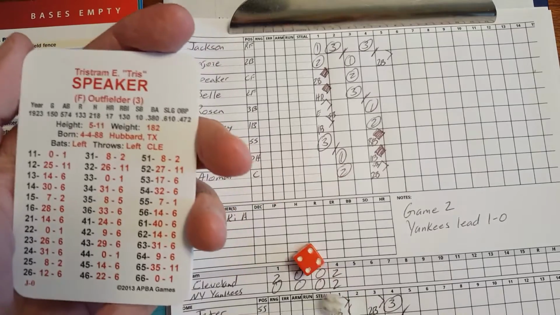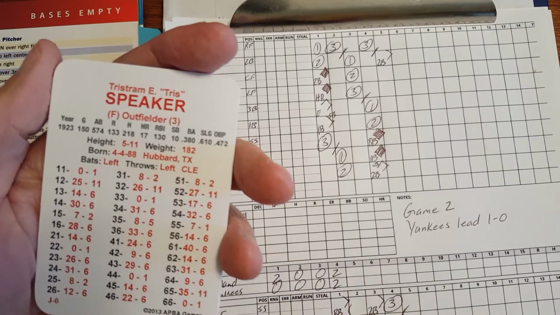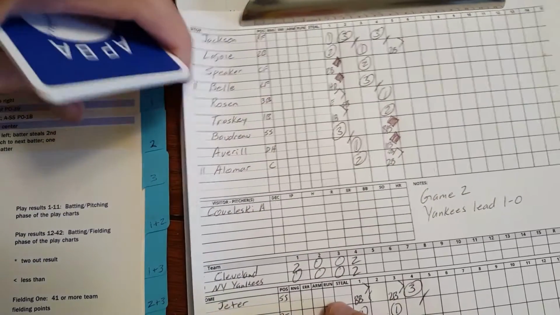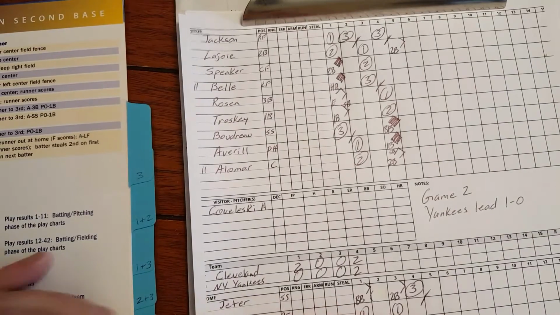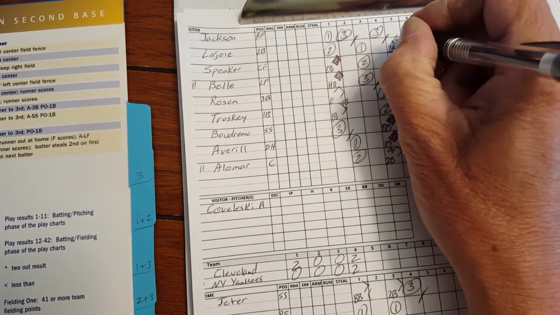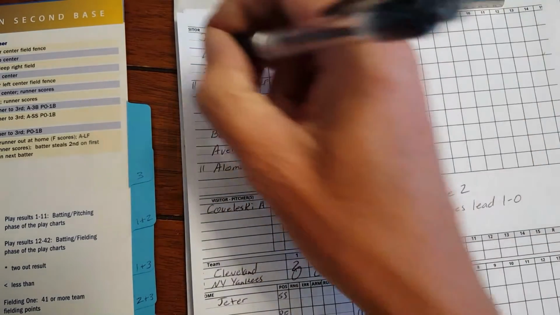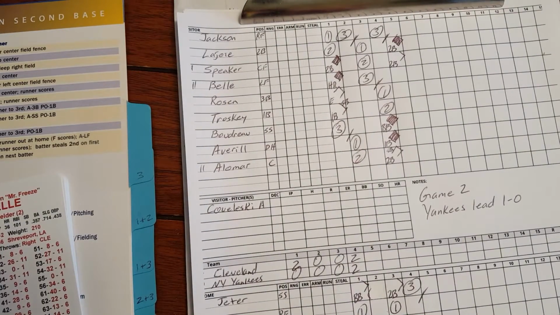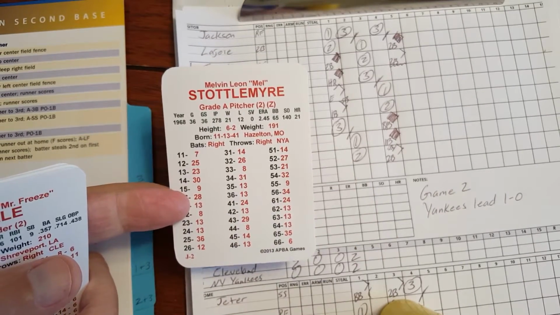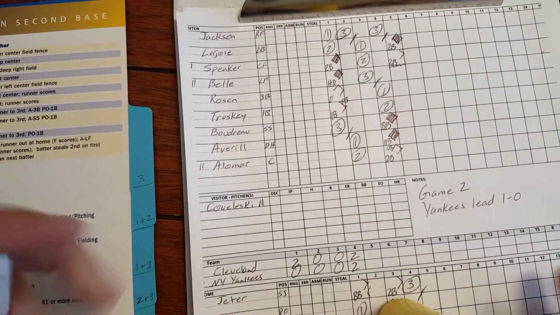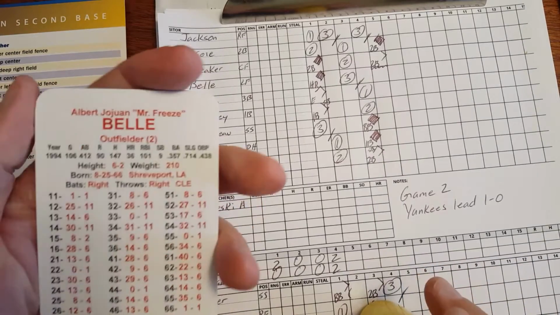Brings up Tris Speaker. 44, that's a 0. Indians playing some hardball. 54, that is a 6. That's a double. And the runner's going to score, back-to-back doubles for the Indians. And there's going to be a pitching change for the Yankees. So the Yankees bring on Mel Stottlemyre. He's an A, naturally. So Stottlemyre's on the pitch. A little middle relief action.